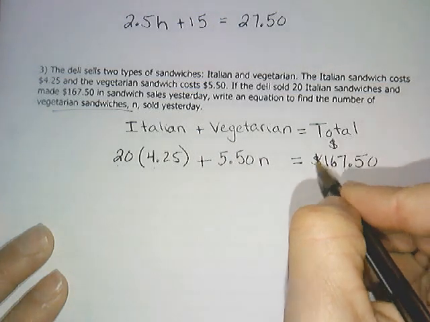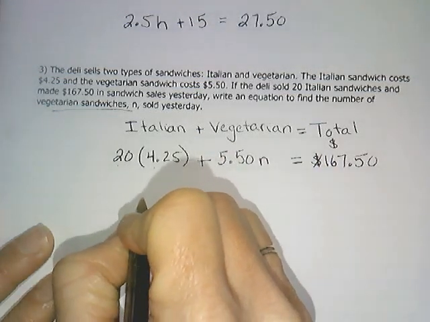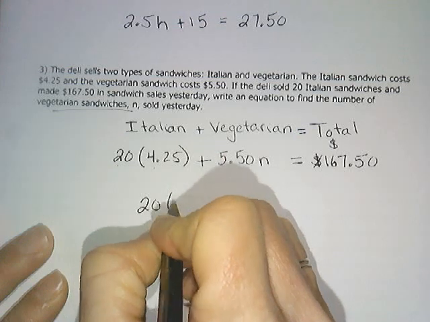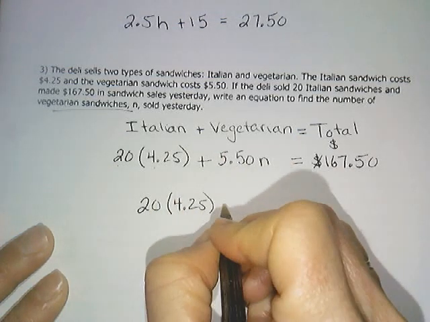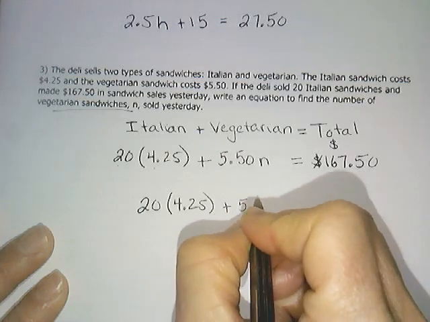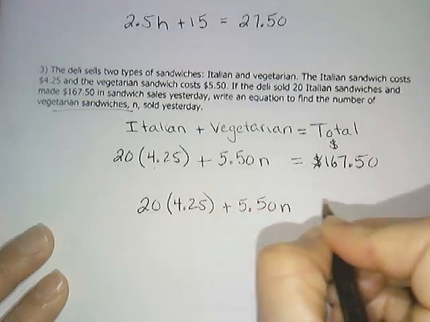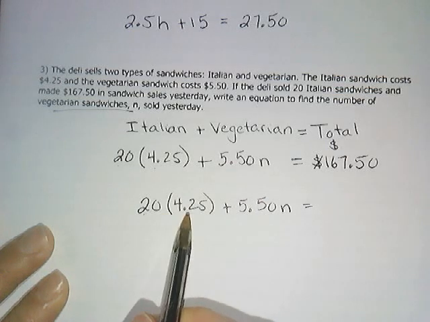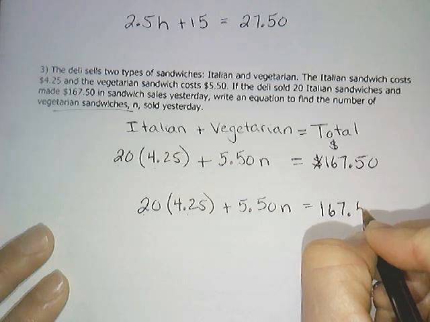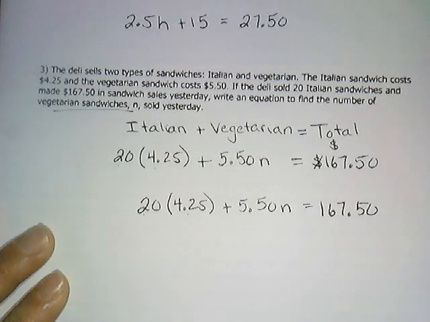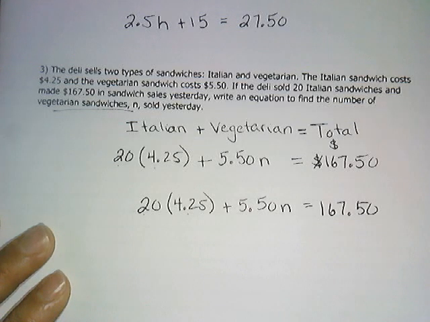Okay, again, I wrote that sign. I'm going to take that out and rewrite it. We're going to keep the original numbers from the problem rather than multiplying this out, just to show where we're getting our numbers from. And when it comes time to solving for N, that's where you would multiply 20 times $4.25 to simplify. And there's our equation. And again, we could flip this piece around with this, so we end up with 5.50N plus 20 times 4.25 equals $167.50.